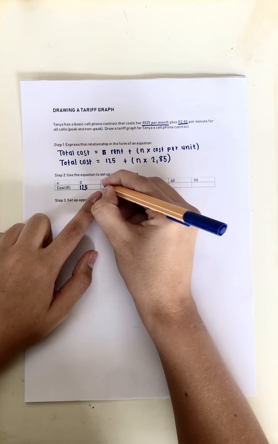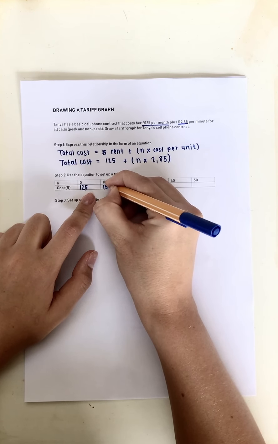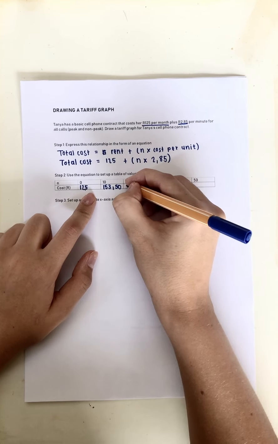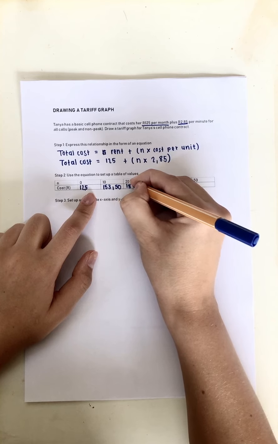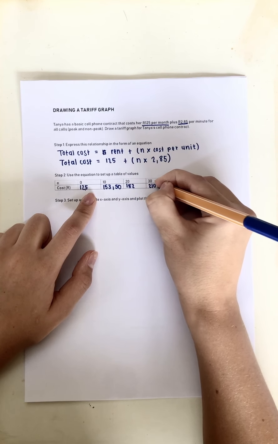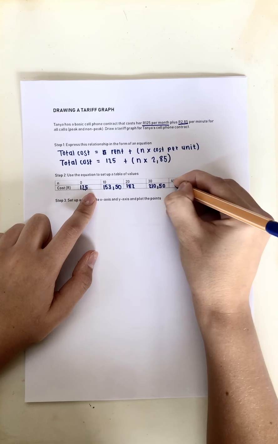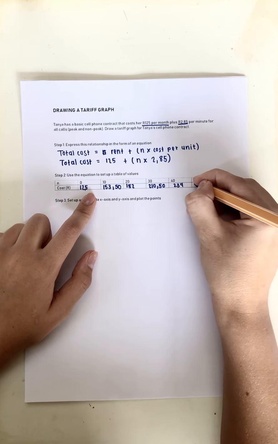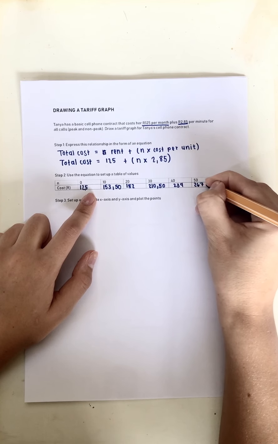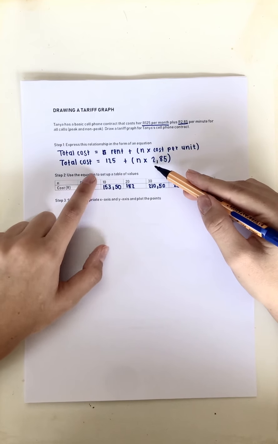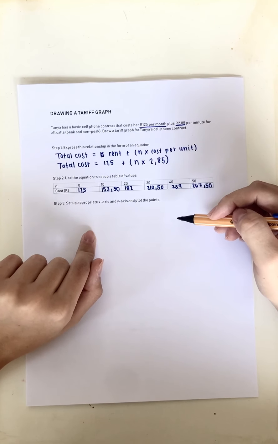This will give you 153,50. 20 will give you 182. 30 will give you 210,50. 40 will give you 239, and 50 minutes will give you 267,50. Okay, so that's just putting it into my formula.